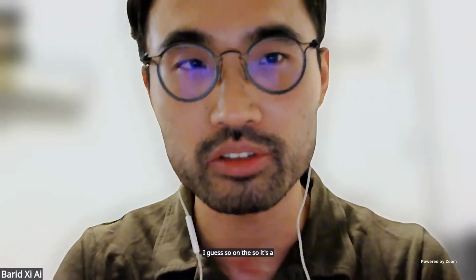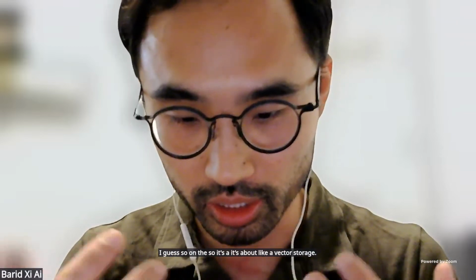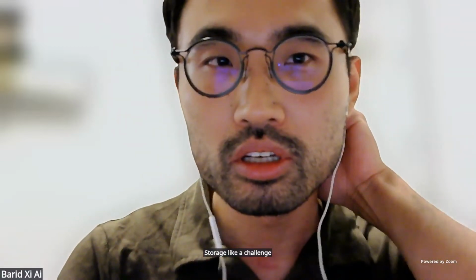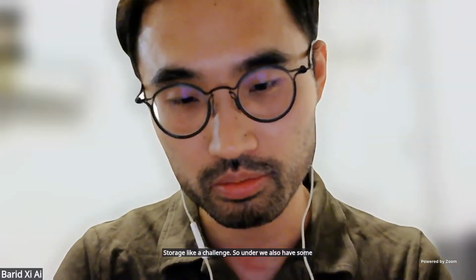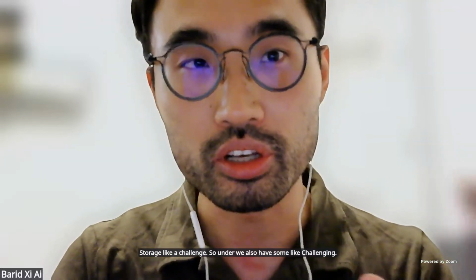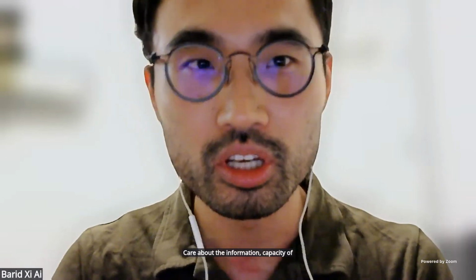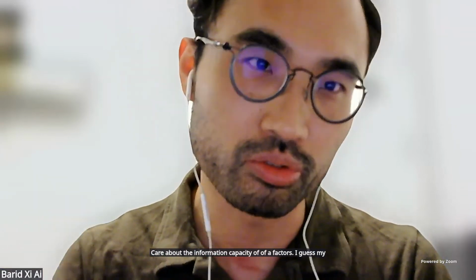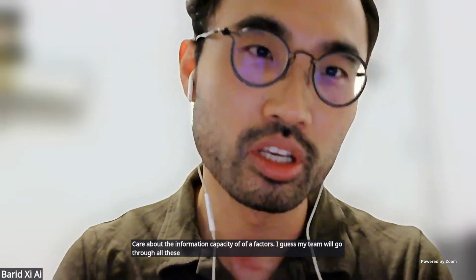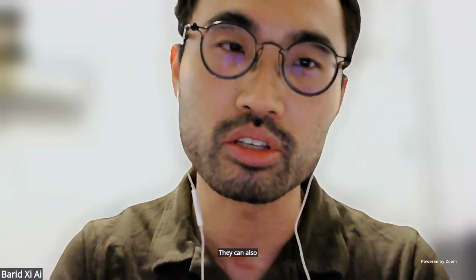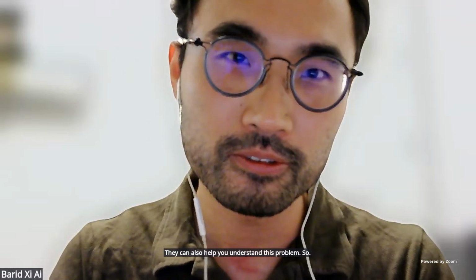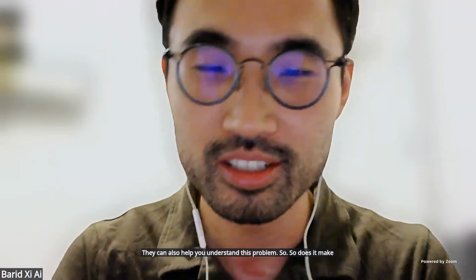It's about vector storage, which comes with its own challenges. We also have some challenge problems here about the information capacity of the vectors. I guess my team will go through all these challenges, and hopefully they can also help you understand this problem. Does my answer make sense?